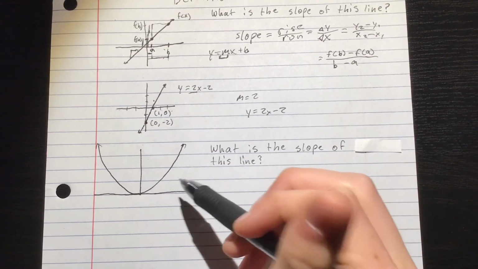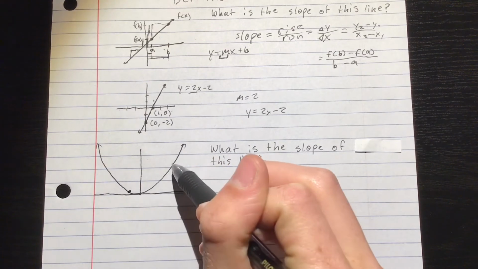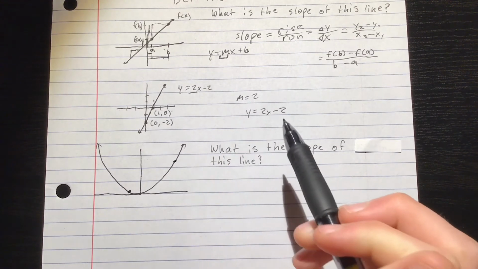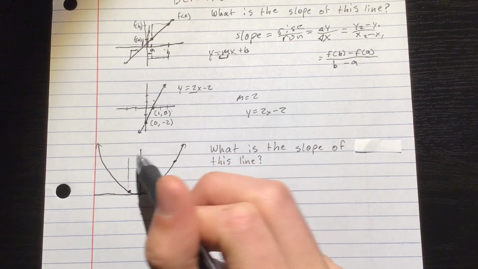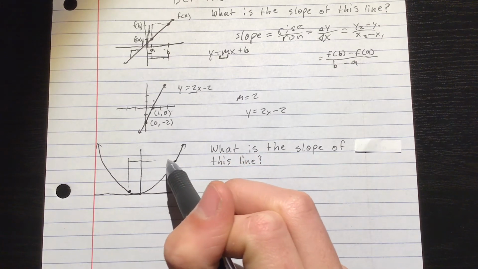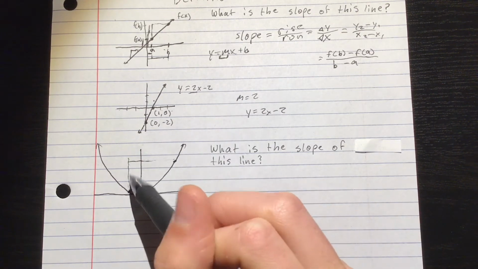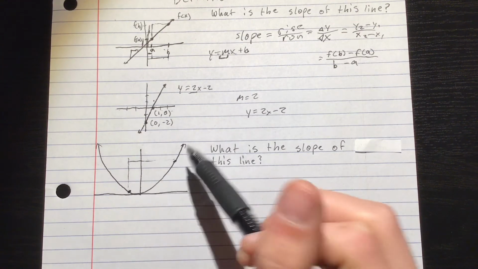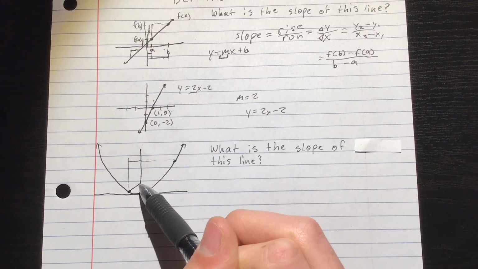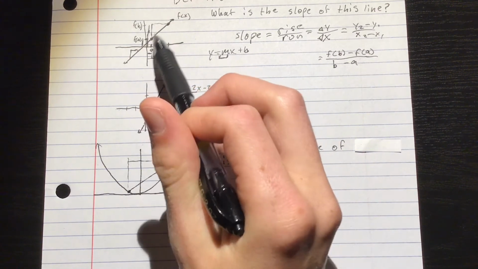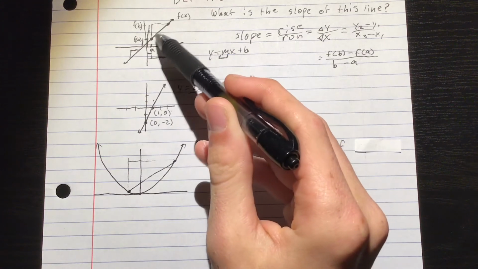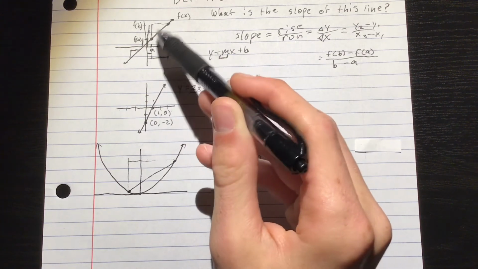So if we pick 2 points, let's pick a point there and a point there. If we look at the rise, that's up to here, and if we look at the run, that's over to there. So connecting those two, the rise and the run, we draw a line between the two, a triangle, like we drew a triangle here, but in this case it was a straight line, so the hypotenuse was already drawn.